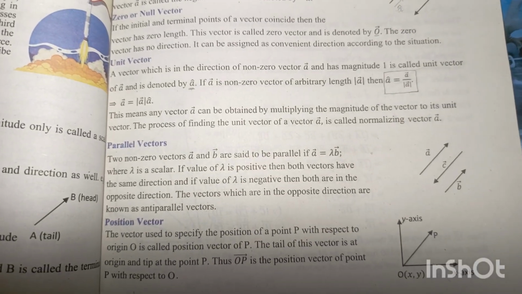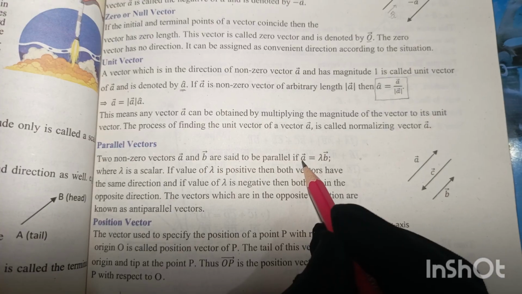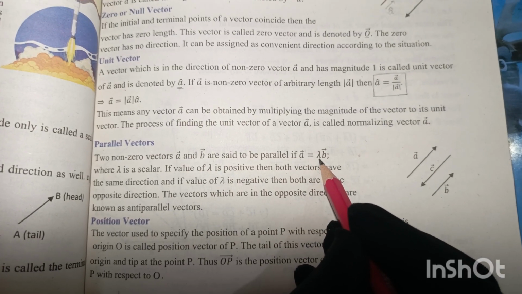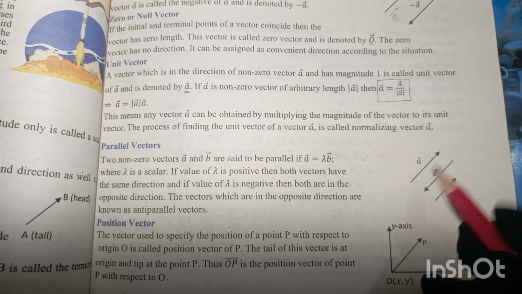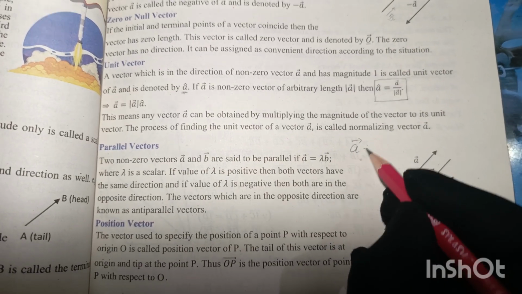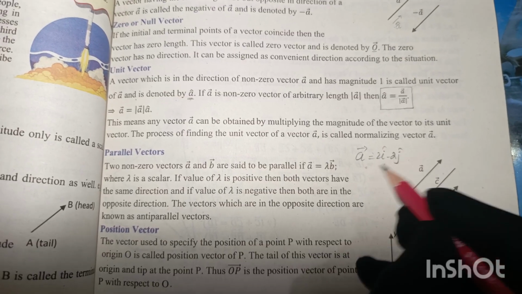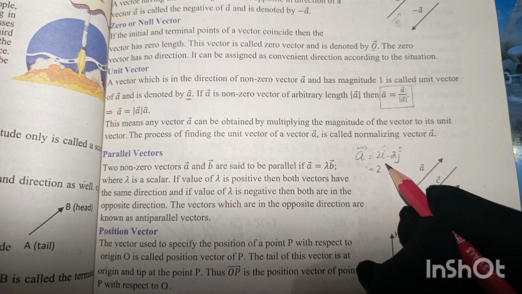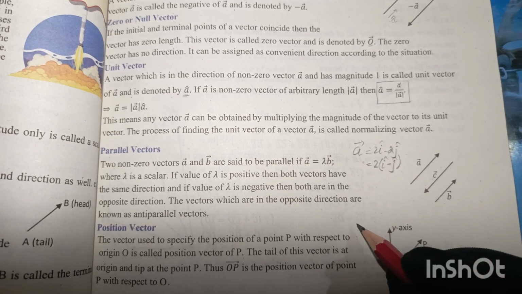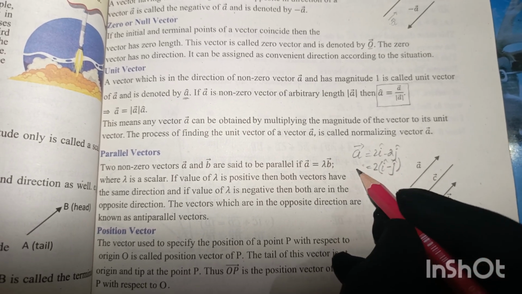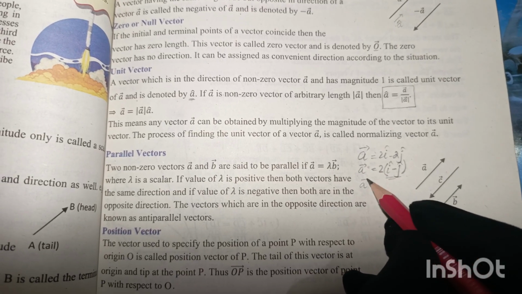Next are parallel vectors. Two vectors are said to be parallel if one vector can be written as a scalar multiple of another vector. For example, if a vector is 2i minus 2j, and we take 2 common from this, then i minus j will be the remaining part here, and we represent this remaining part by vector b.